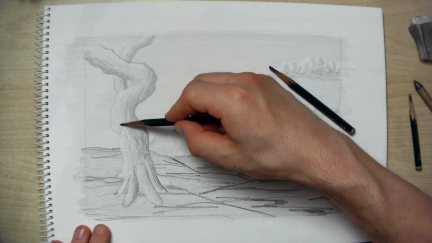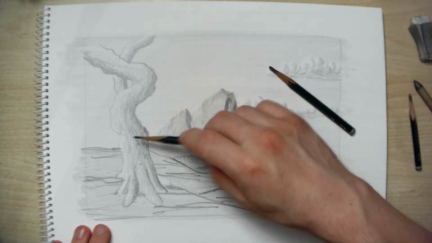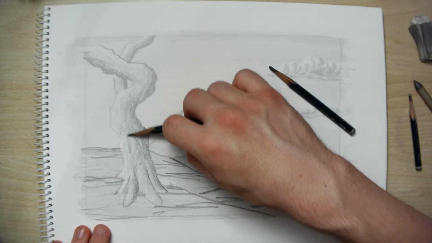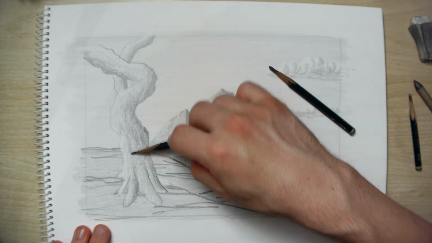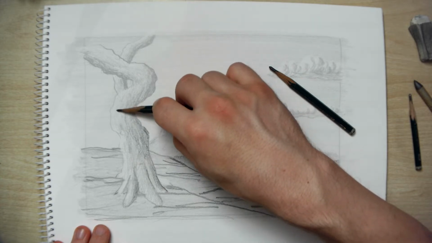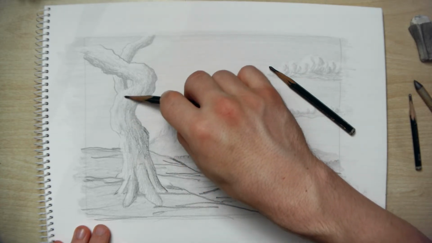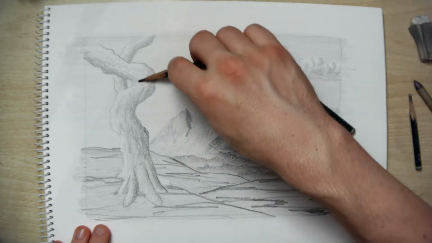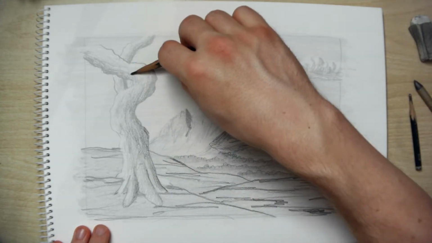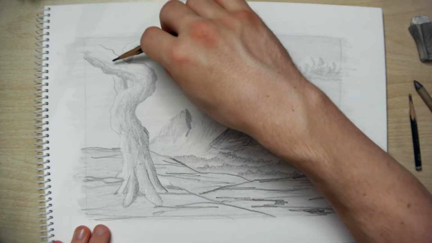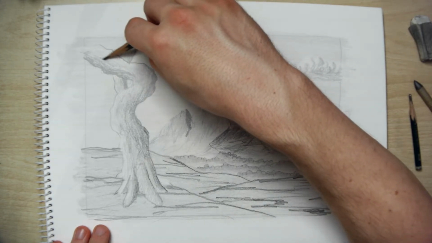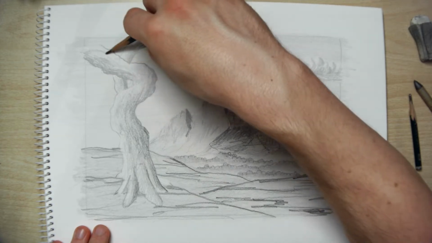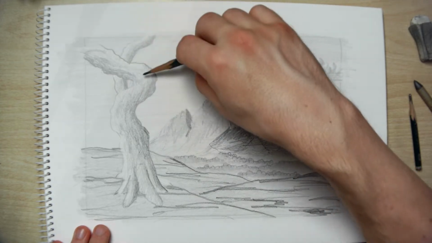So it's not completely round. So in some instances, we've got areas where there's more shadow on the left side right here. Just some dents, natural dents that occur in the shape of the tree.